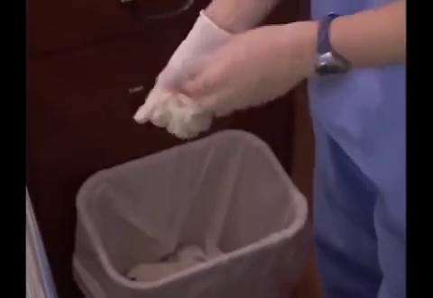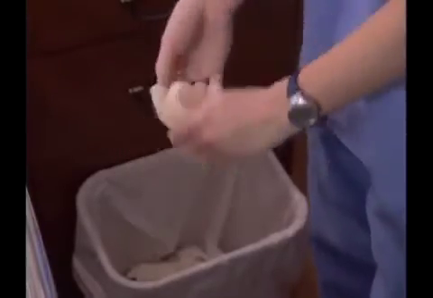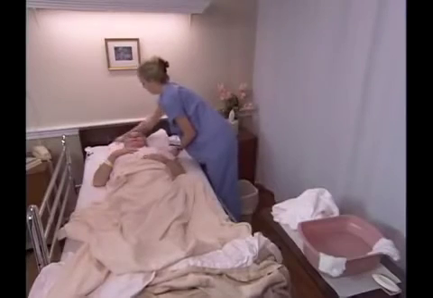Remove your gloves and dispose of them in a facility-approved waste container. Assist the person into the supine position.